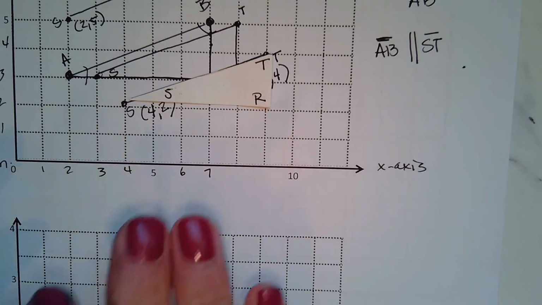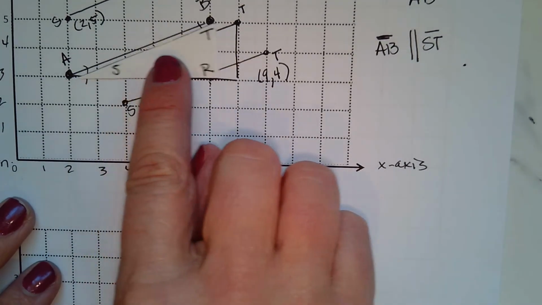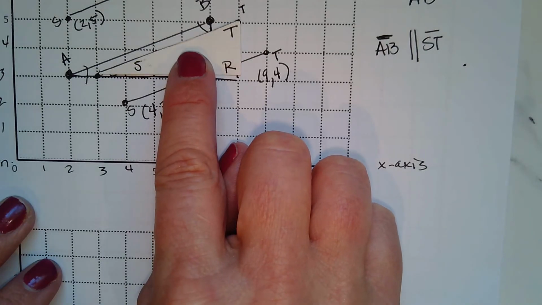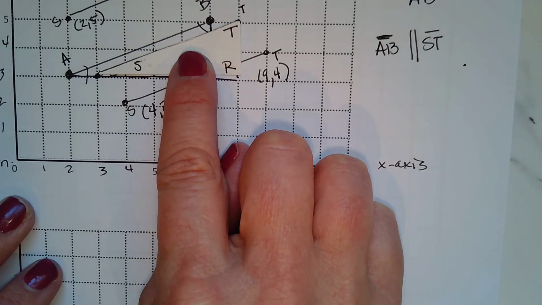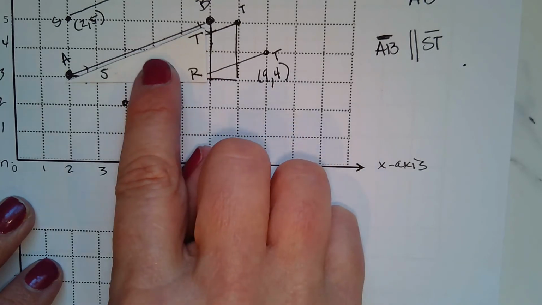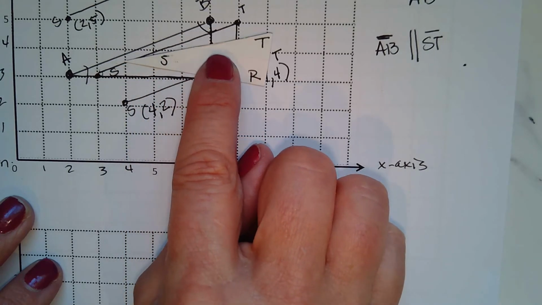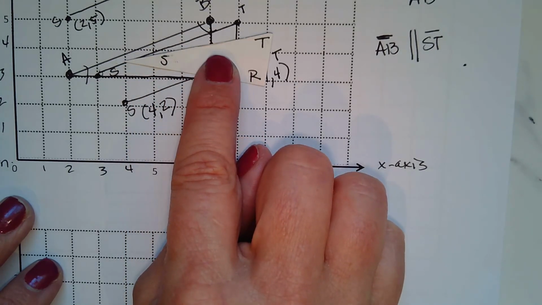Well, we shifted the triangle to the right, so the x coordinate increased. We slid the triangle over 2 units along the grid lines, so both x coordinates are 2 more.